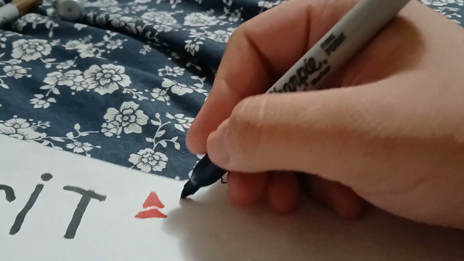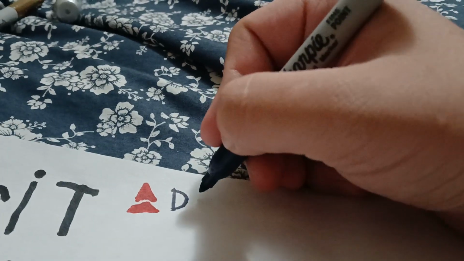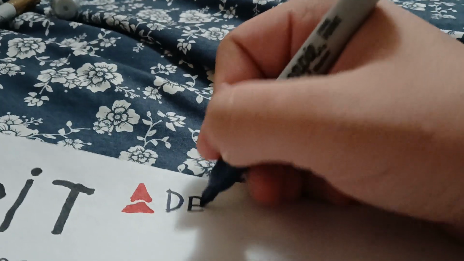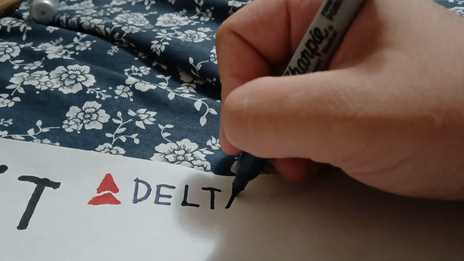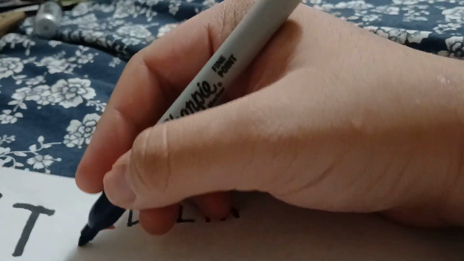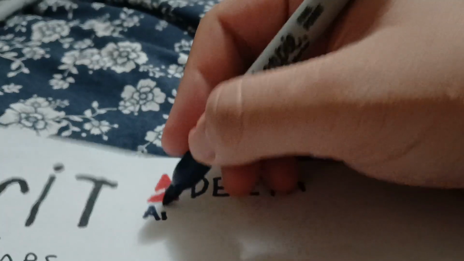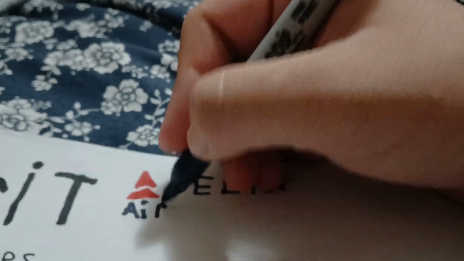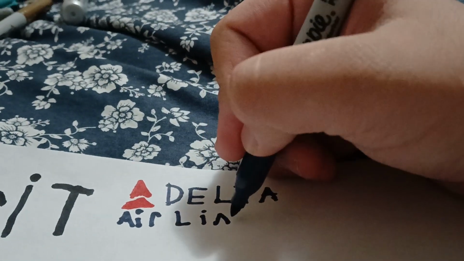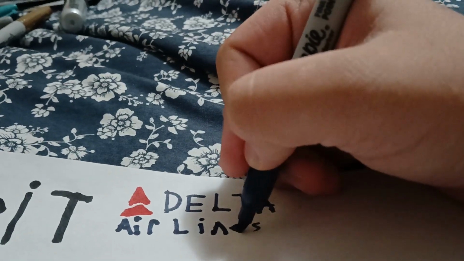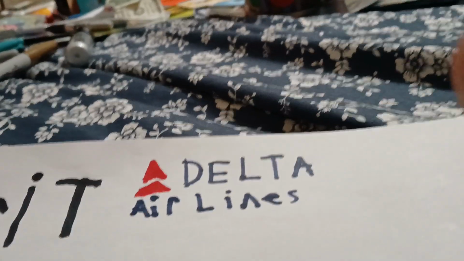Anyways, now that we have the triangles, now let's draw the logo. Alright, there we go. We got Delta Airlines.